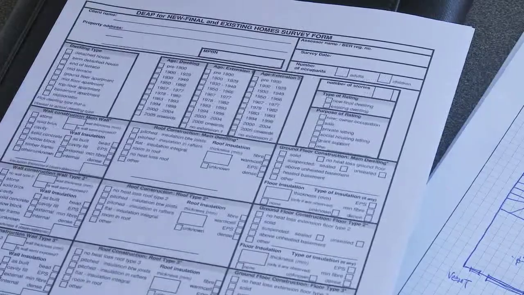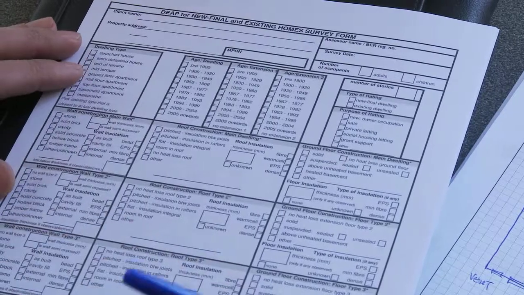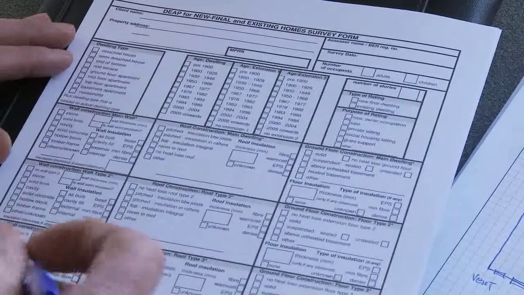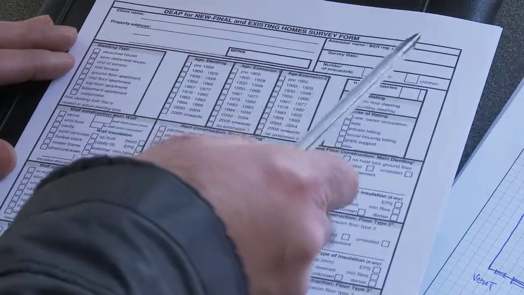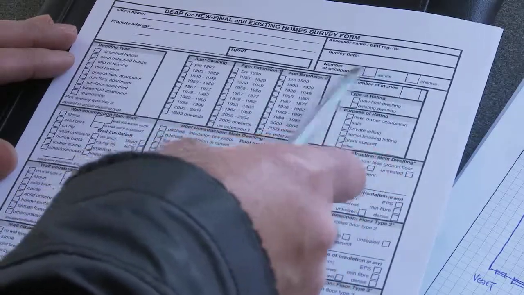If not, if you remember, we took photographs of the meter outside, and from the information on the meter we can approach the ESB and they can give us that MPRN number. We fill in our name, survey, the date that we did the survey on. If you know this information, number of occupants, we can fill that in.